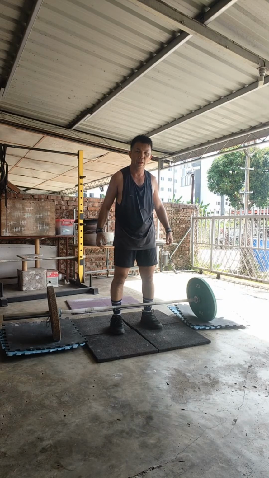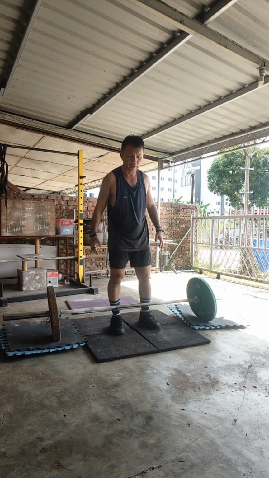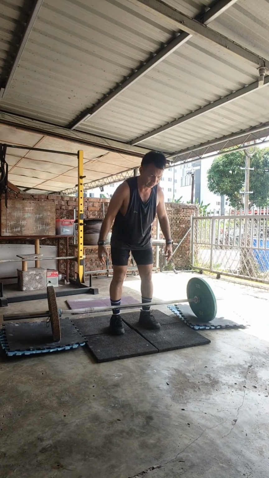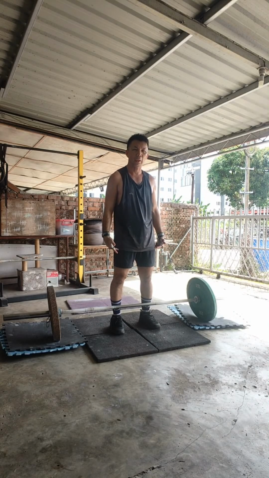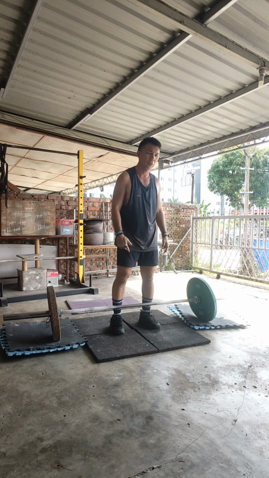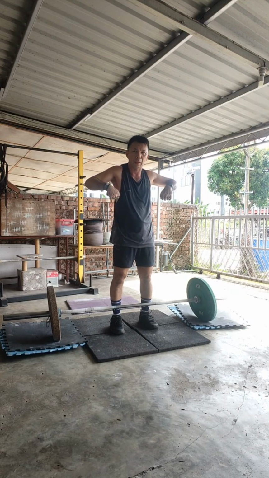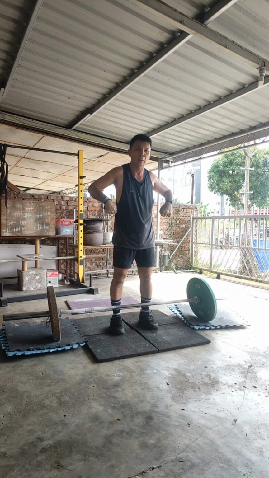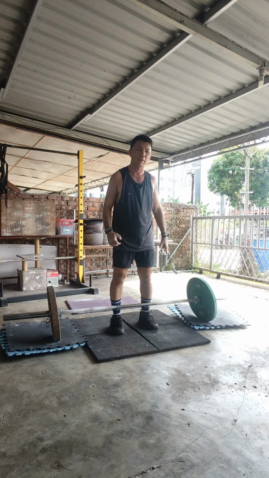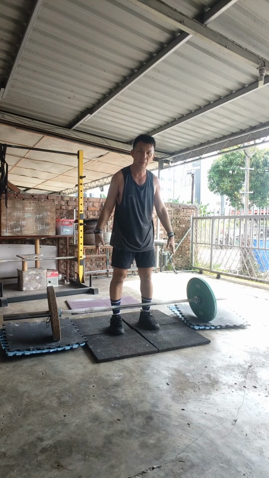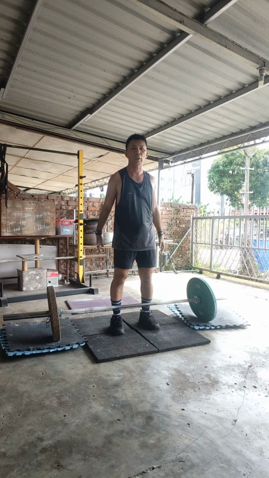For your deadlift, you start off from the ground and finish at your standing position. Then movement number 2, you start from the ground and finish up here. Then number 3, we start from the ground and end up on our shoulder.